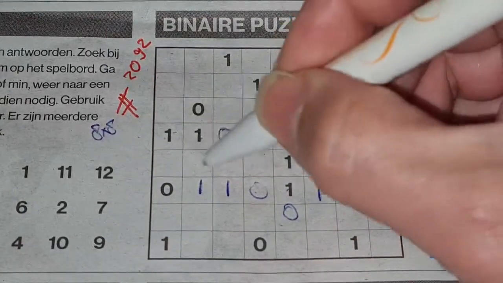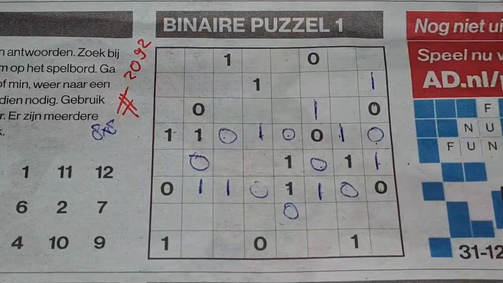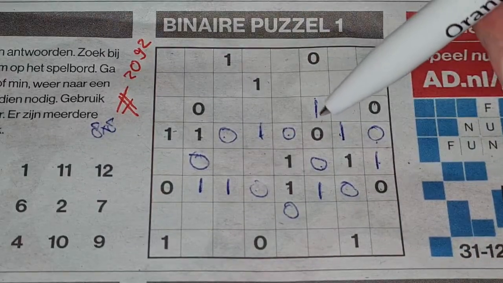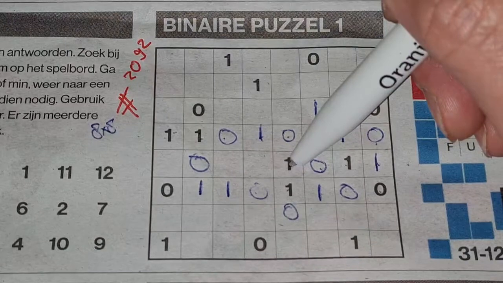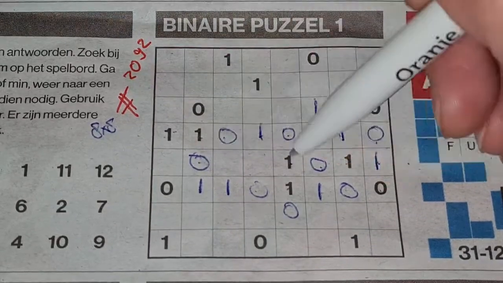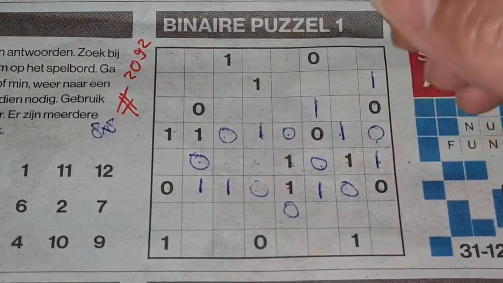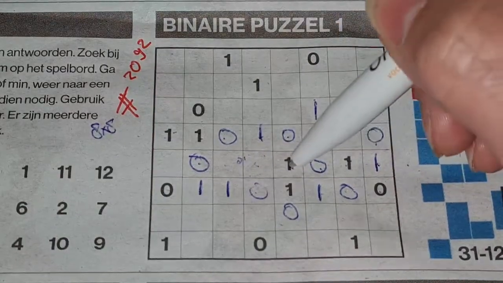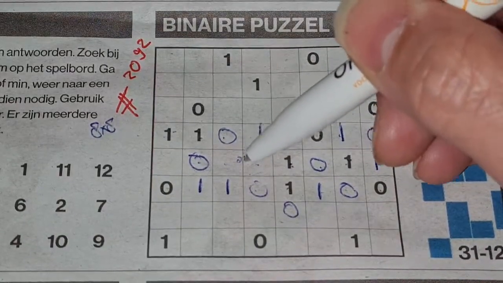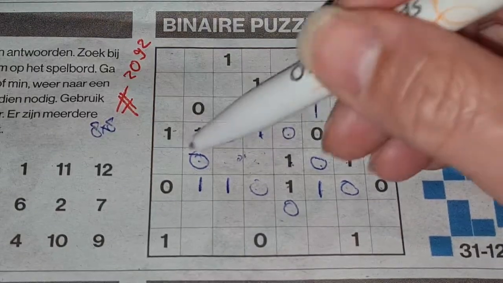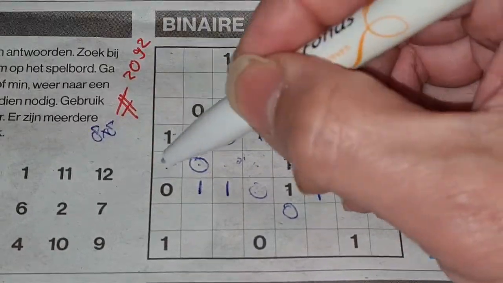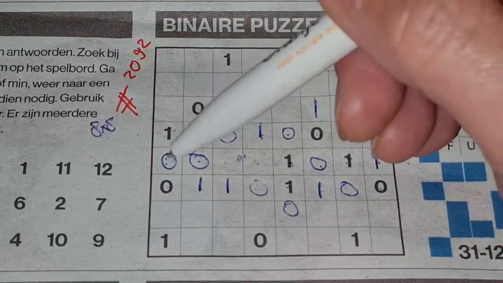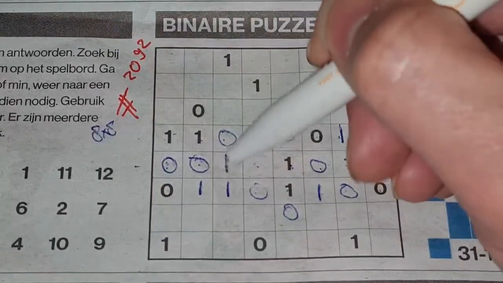Between 2 ones comes an O. 1, 2, 3. And between an O and a 1 with 2 empty boxes, there's always an O and a 1. So 1, 2, 3, 4, the fourth 1. So this should be an O. Alright, so double O, here one, there one.